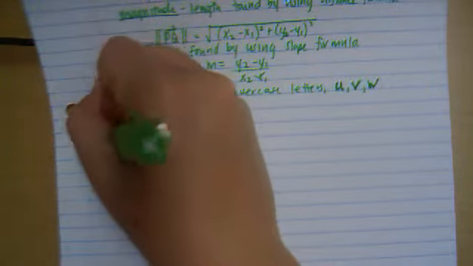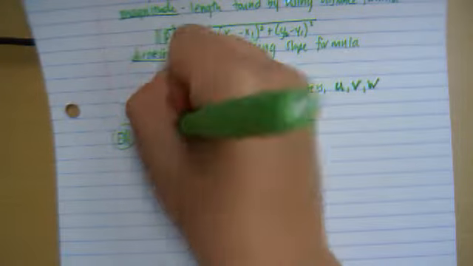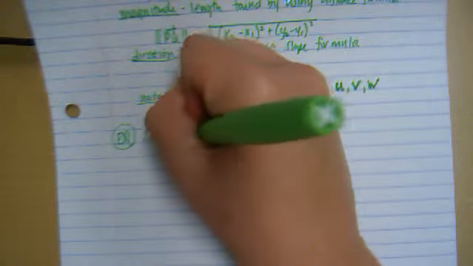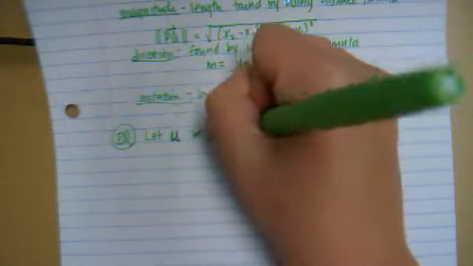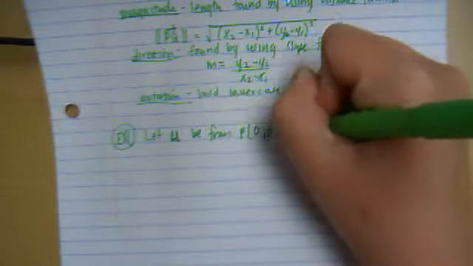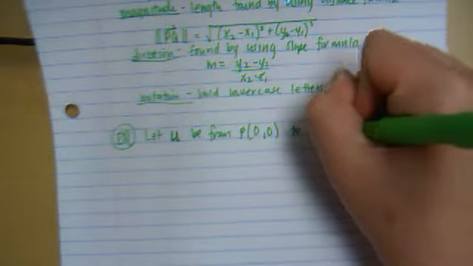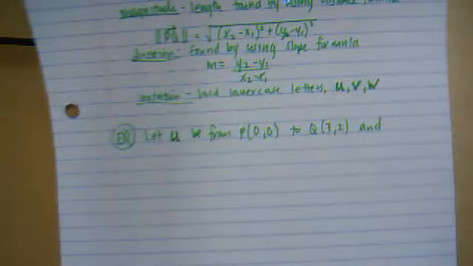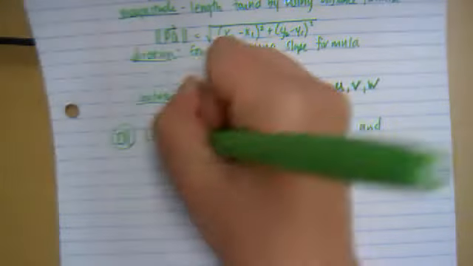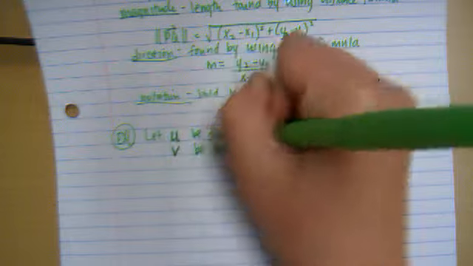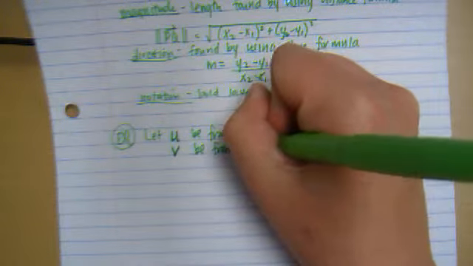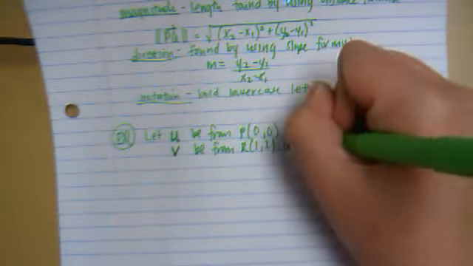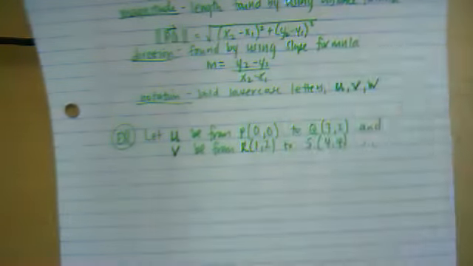Alright, so now let's look at an example. I'm going to let vector U be from initial point P(0,0) to terminal point Q(3,2), and I'm going to let vector V be from initial point R(1,2) to terminal point S(4,4).